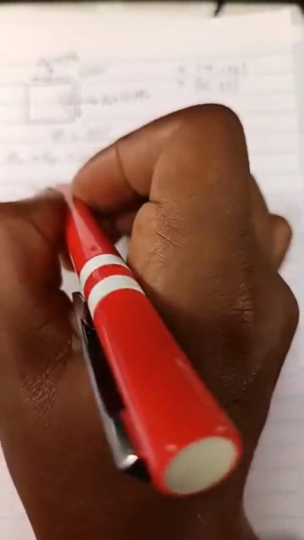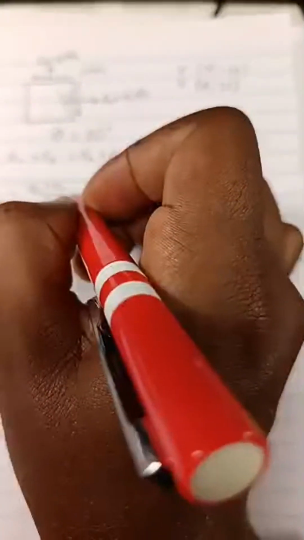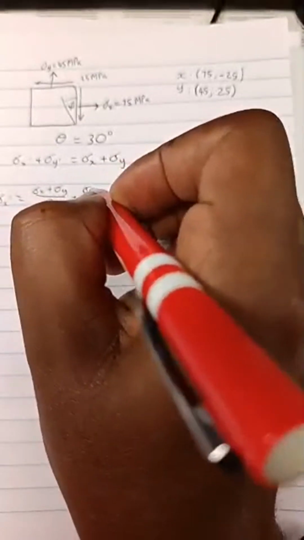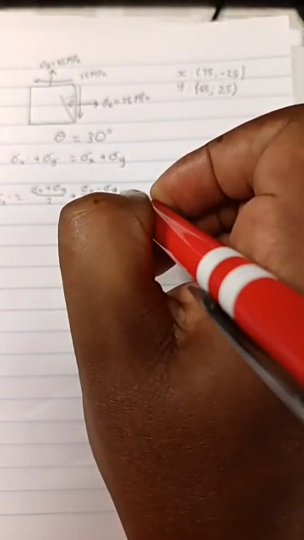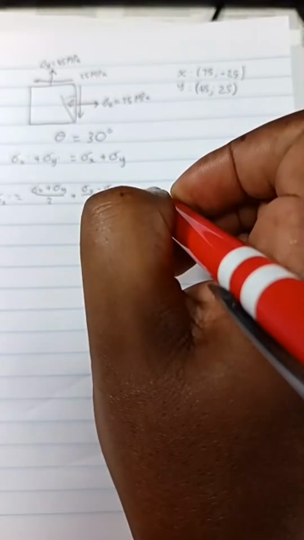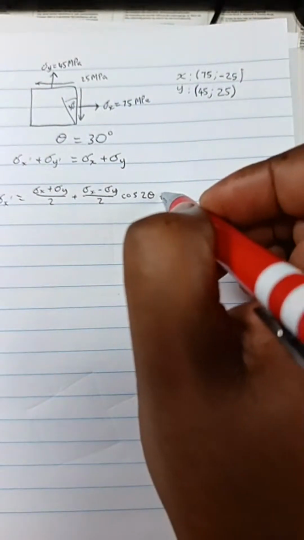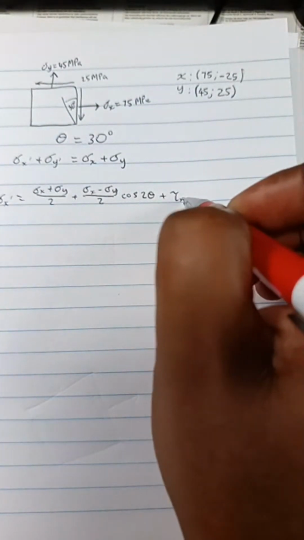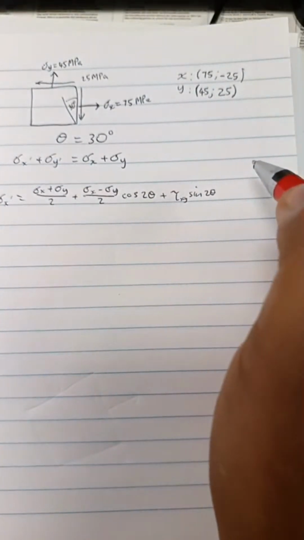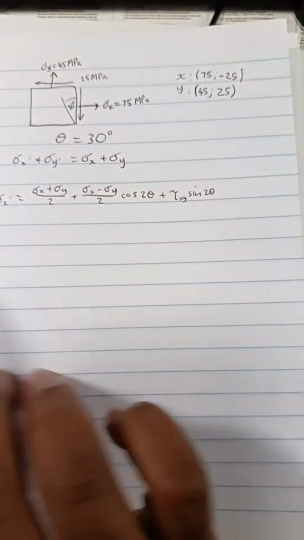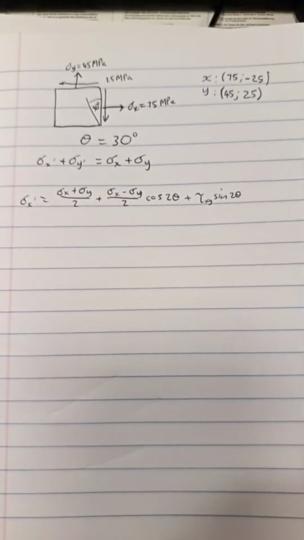So it says it's equal to stress x plus stress y over 2 plus stress x minus stress y over 2 times cos 2 theta plus tau xy sine 2 theta. Now, here we just substitute as it is. There is nothing fancy we are going to do.